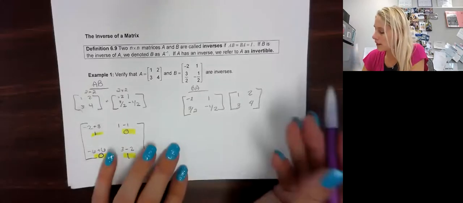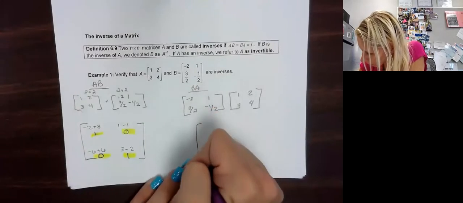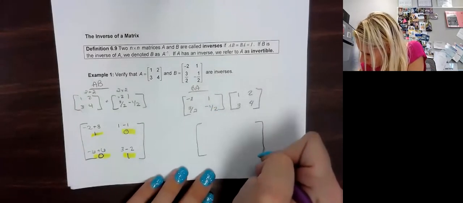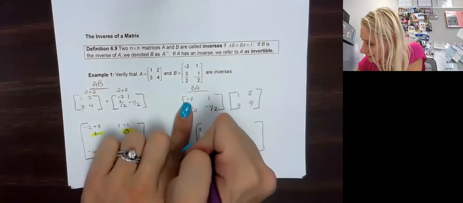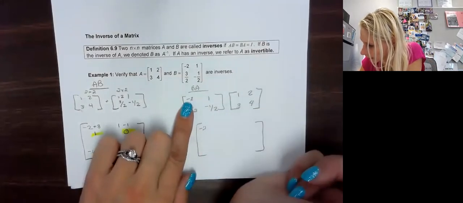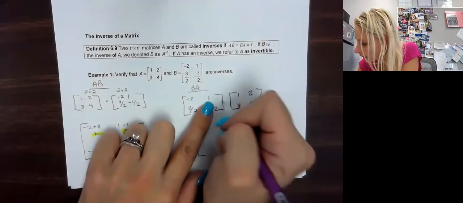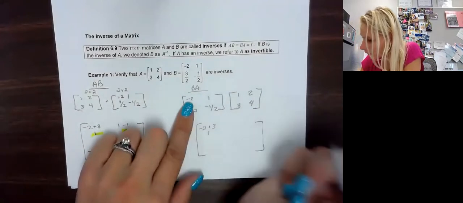All right, so let's do that again. We know it's a 2 by 2. Now, negative 2 times 1 is negative 2. Negative 1 times 3 is 3, so we get that value of 1 again.